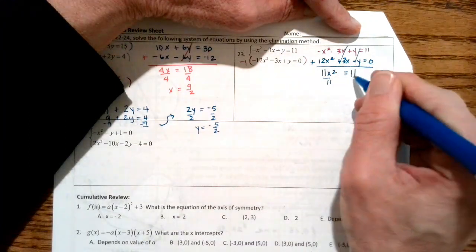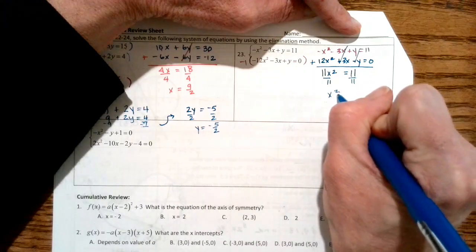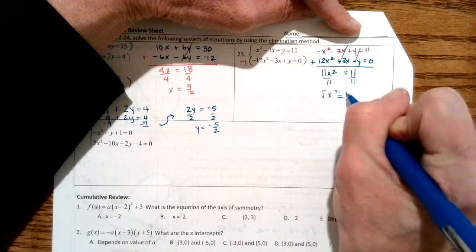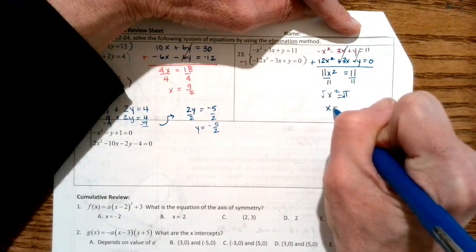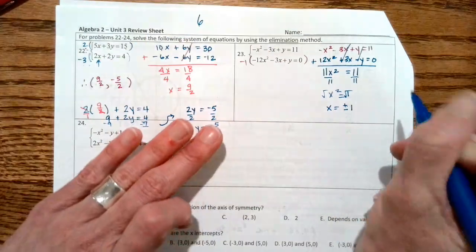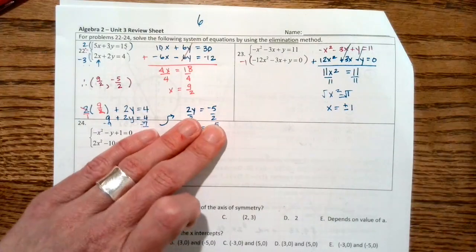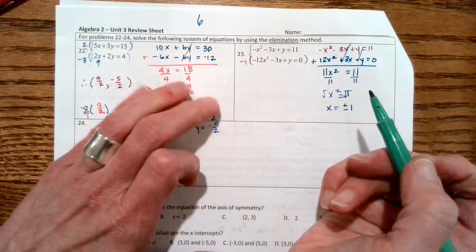Divide by 11. Divide by 11. x² is equal to 1. Take the square root. X is equal to plus or minus 1. So what that means is I need to put 1 and -1 both into one of my equations to solve.